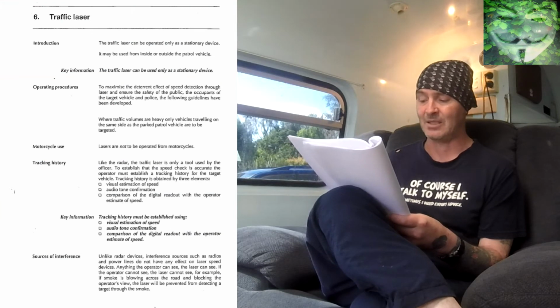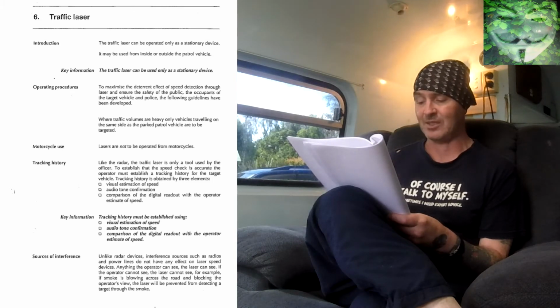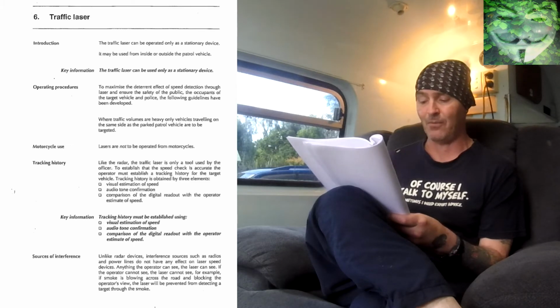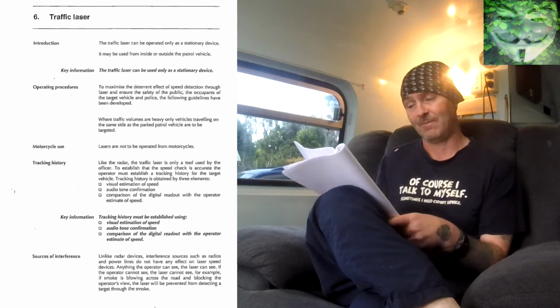Anything the operator can see, the laser can see. If the operator cannot see, the laser cannot see. For example, if smoke is blowing across the road and blocking the operator's view, the laser will be prevented from detecting a target through the smoke.